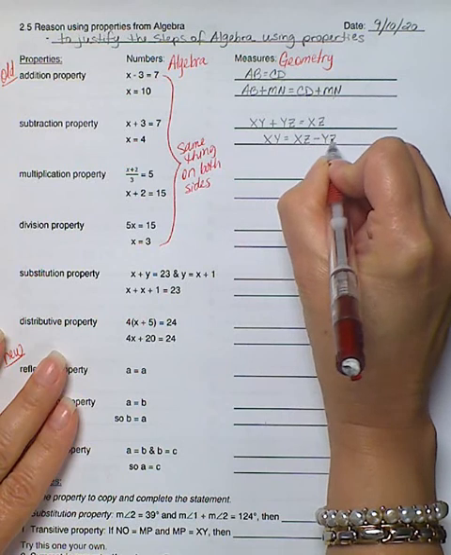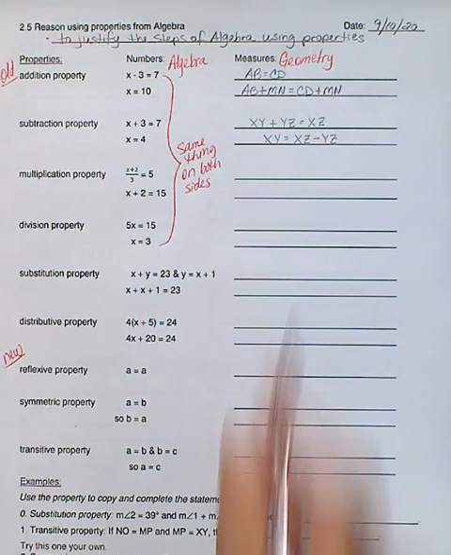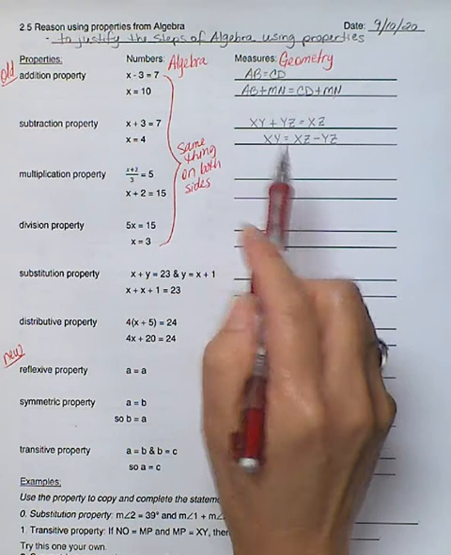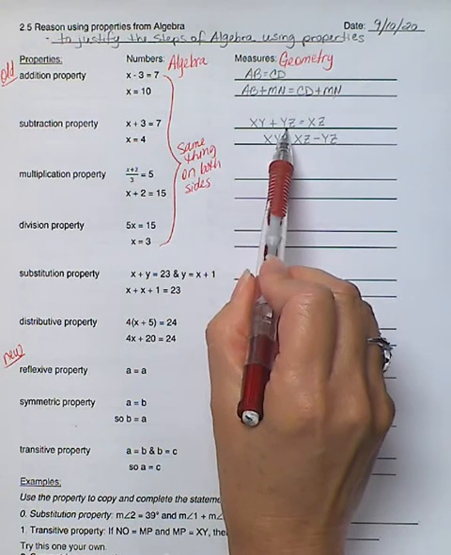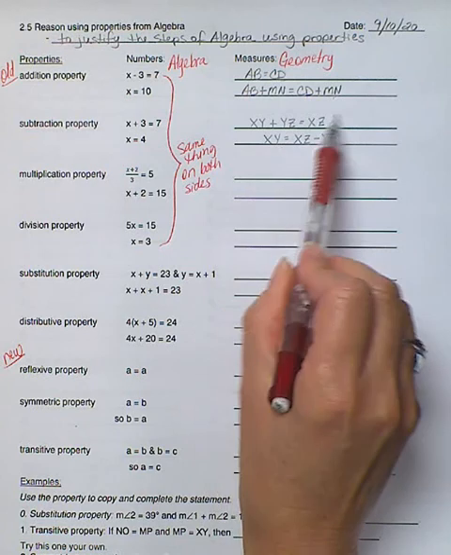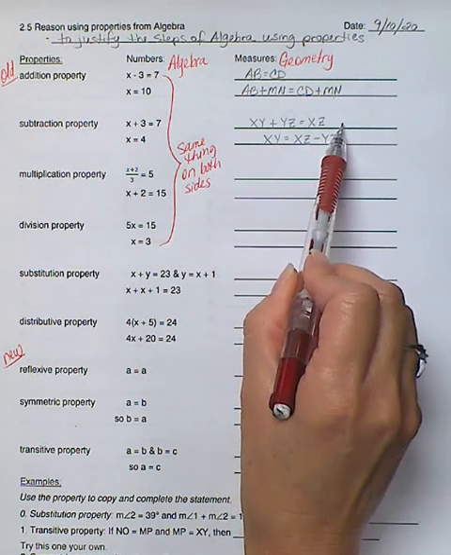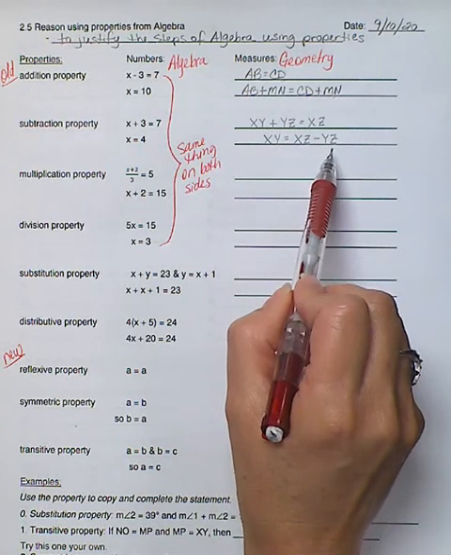Because I would have subtracted the length of YZ from the left side, and that's why it disappears, and I would have subtracted it from the right side. And so I still see it because I don't actually know what that real number is. I know it's a number, but I don't know which one it is.